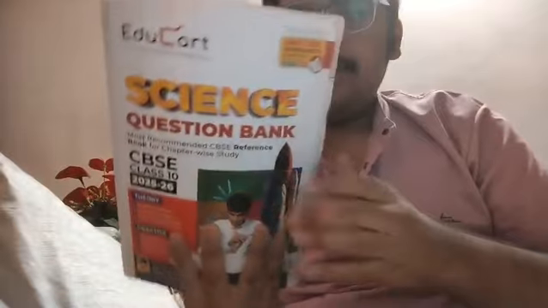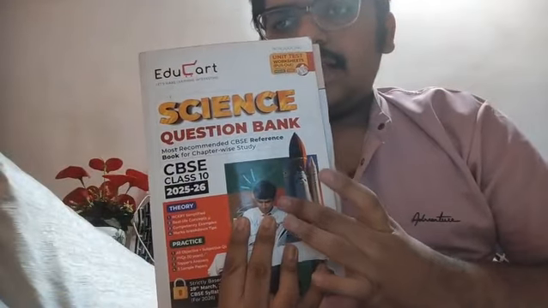Step number 5 is practice from a question bank. After completing the NCERT questions, the next step is extra practice. For this, you can practice questions from the Educart Science Question Bank, or the Educart One Shot book written by Prashant Bhaiya. These books contain many important questions for the board exam, such as case-based questions, assertion reason questions, conceptual questions, and board level questions. When you practice these questions, your confidence will increase a lot. Believe me.